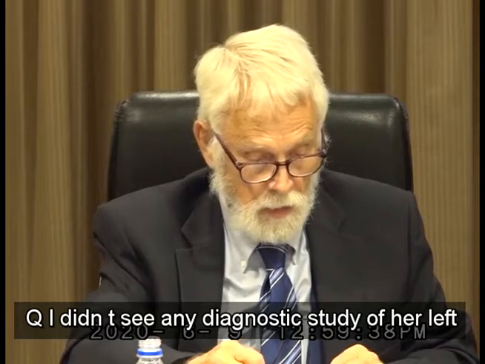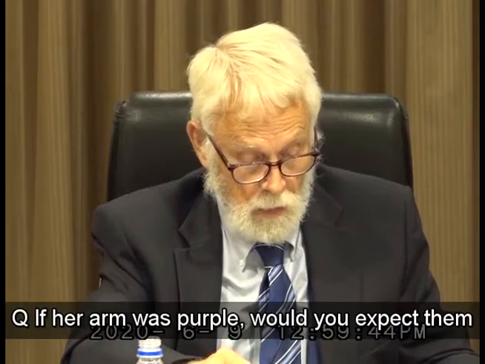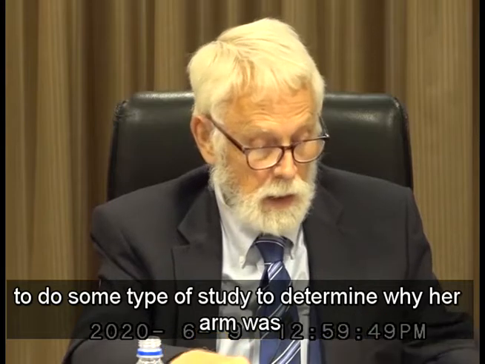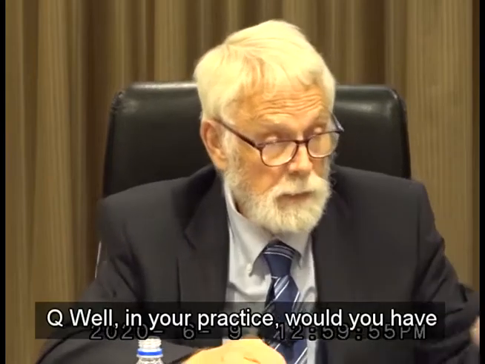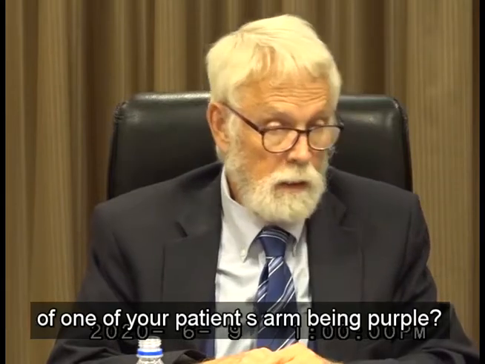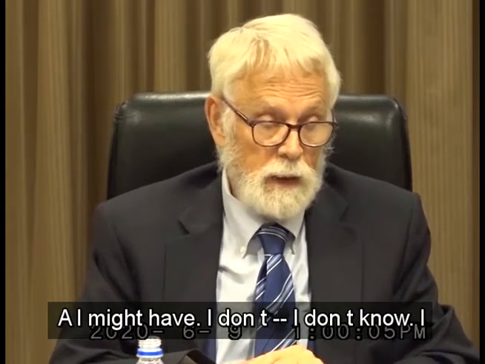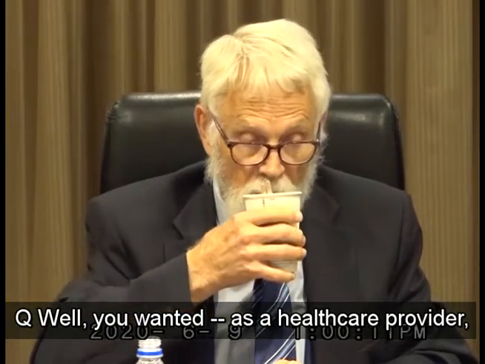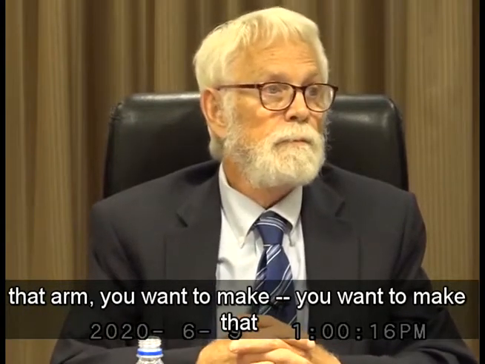I didn't see any diagnostic study of her left arm, did you? No. If her arm was purple, would you expect them to do some type of study to determine why her arm was purple? I can't account for other people's deficiencies. I don't know. Okay. Well, in your practice, would you have conducted some diagnostic study to determine the cause of one of your patients' arm being purple? I might have. I don't know. I wasn't there. Well, as a healthcare provider, if there's a clot that's occluding venous blood flow to that arm, you want to make that determination, correct?